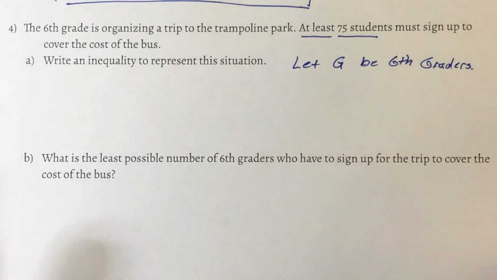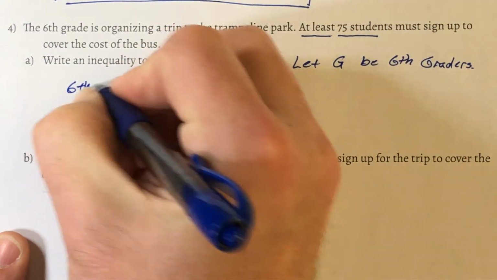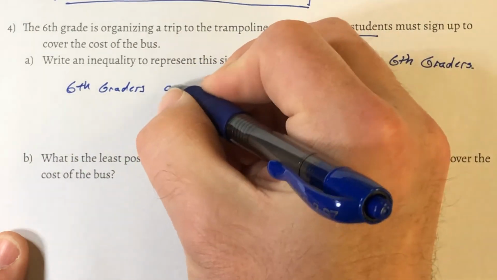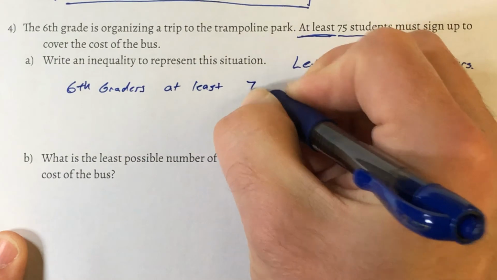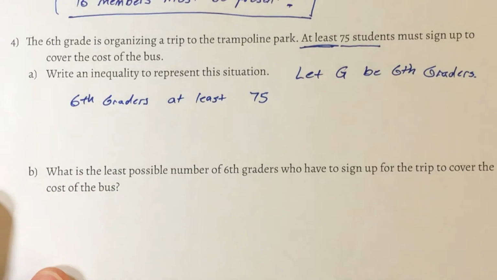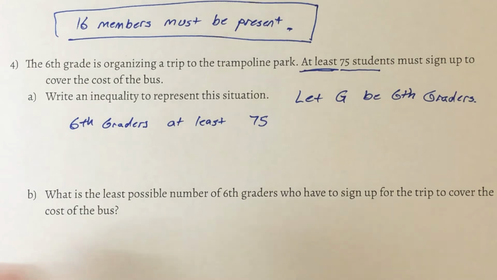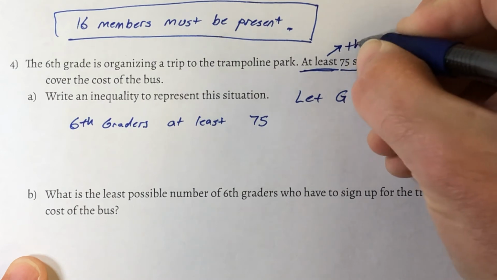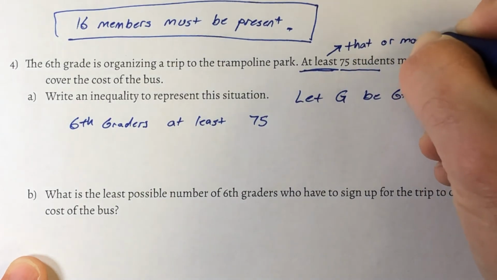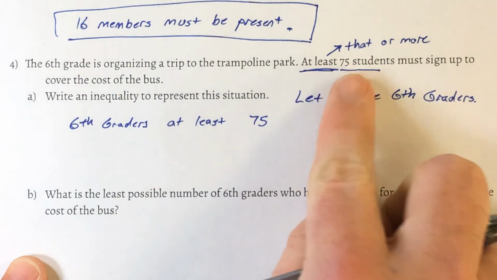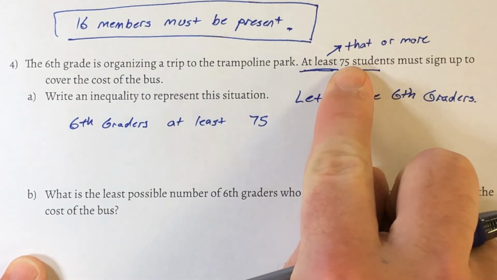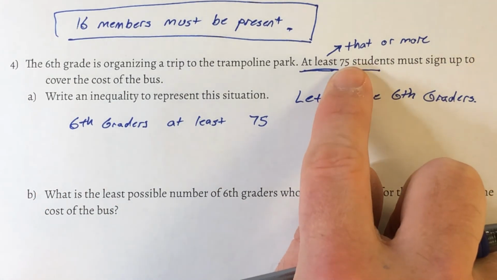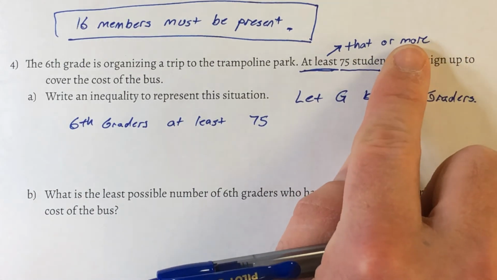Okay, so how many 6th graders need to go? The number of 6th graders needs to be at least 75. You need at least 75 of them to go. Now, in our previous lesson that dealt with inequalities, we mentioned that at least meant that number or more. So at least 75 means that number, 75, or more, meaning we would be happy with 75 kids, but we would be even happier if we had more.